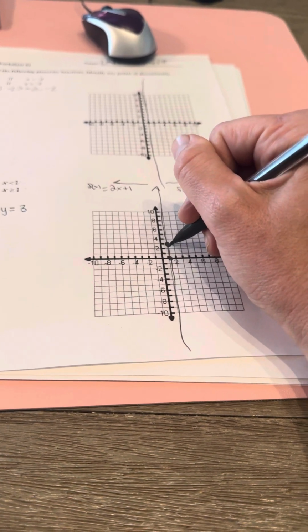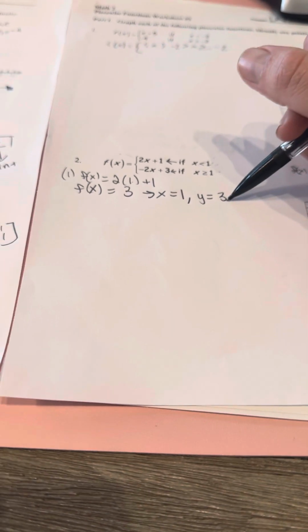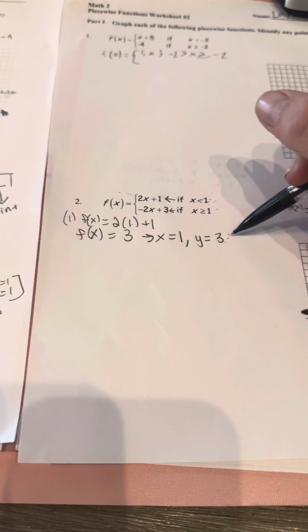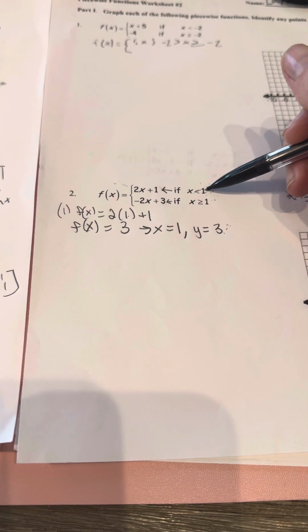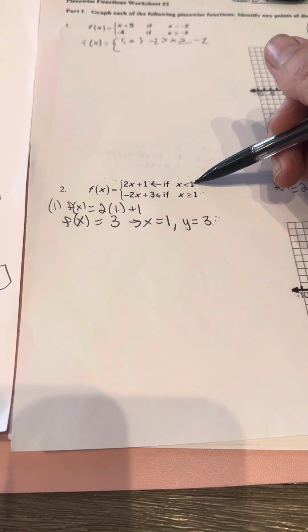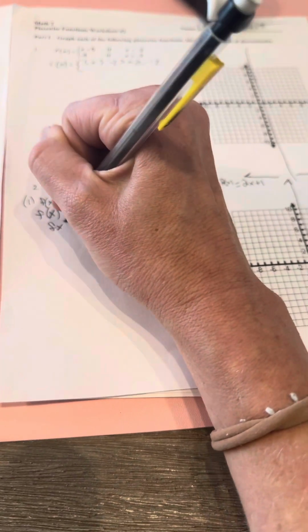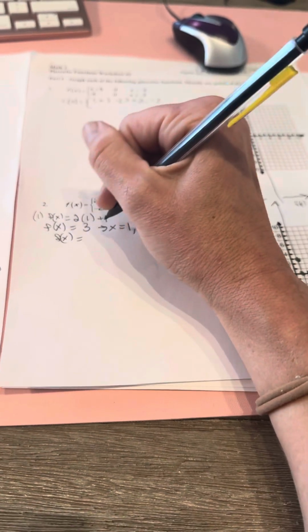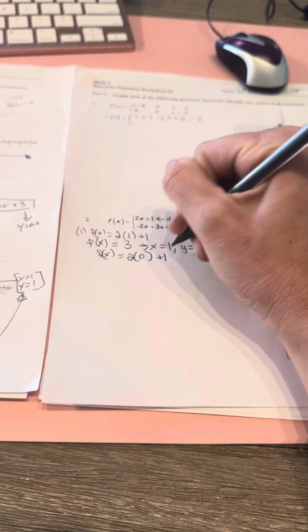And to have a proper full line for this function, we're going to need another point. So we need to plug in another number and find y for it. It doesn't really matter what that number is, but it has to be less than 1. So I would pick the easiest number, and I'll go ahead and pick 0. So f of x is 2 times 0 plus 1.